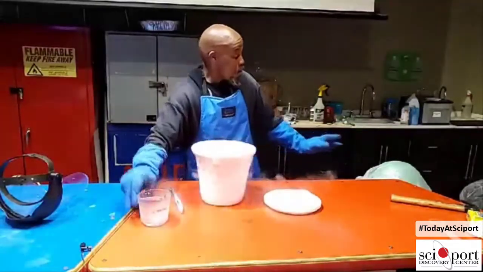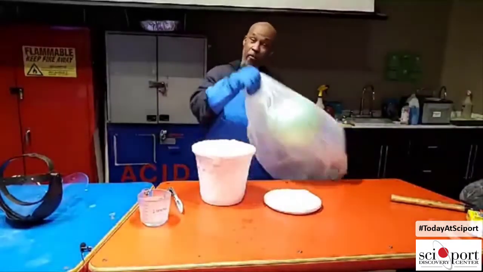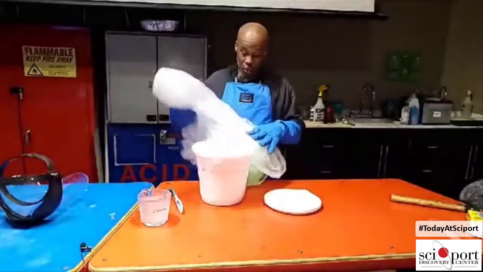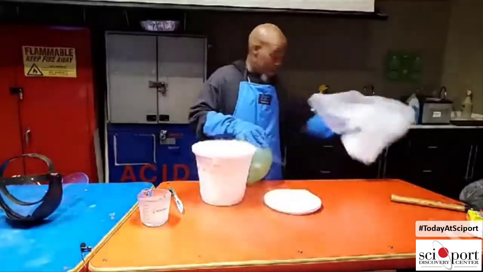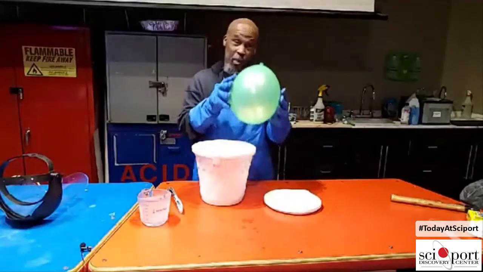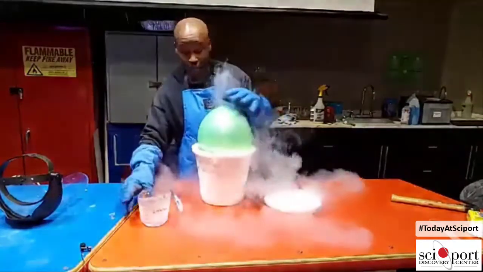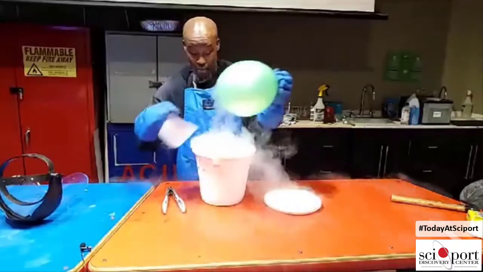So, I'm going to take just an ordinary everyday balloon, the same ones that we always use every day, and I'm going to put this balloon into the liquid nitrogen. And a lot of people may already know what they believe is going to actually happen.